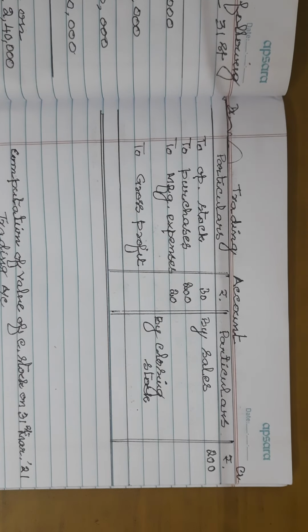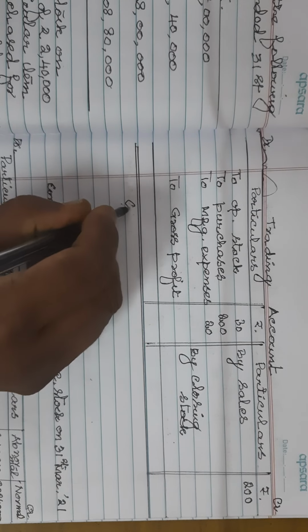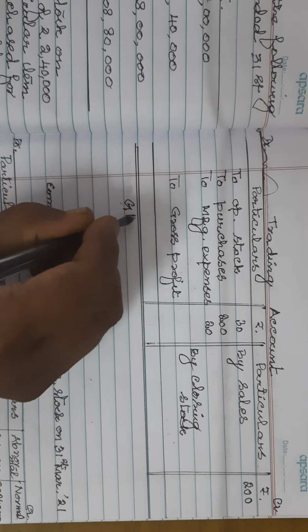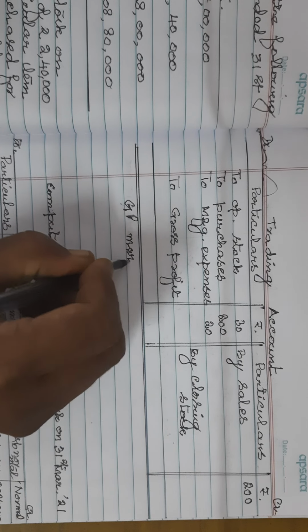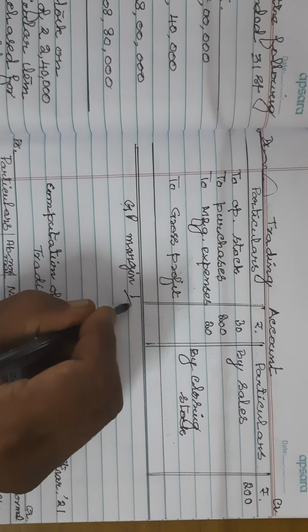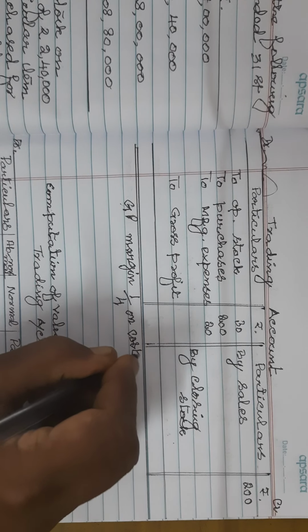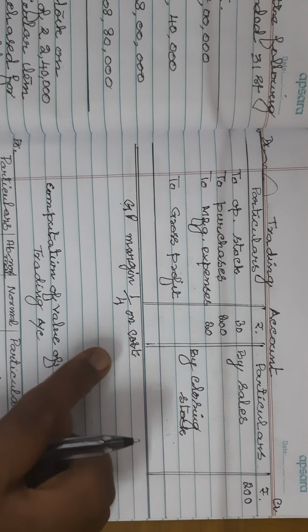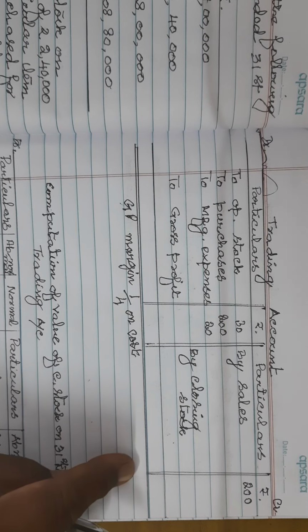I'll do it so that you understand it. See here, suppose they have given the GP margin. They'll give only the GP margin. GP margin is given as 1/4 on cost, or 25% on cost, anything. Okay, now we have to do it with the sales. We cannot apply this cost percentage to sales, so we have to convert this cost percentage into sales percentage.